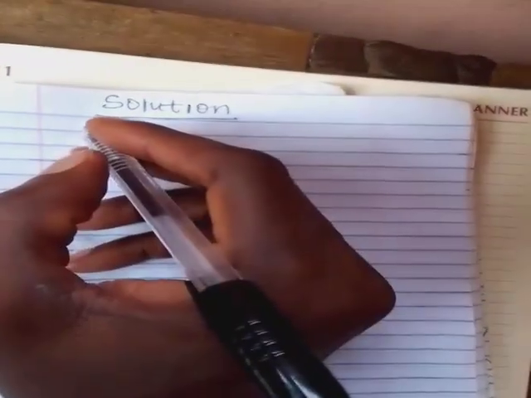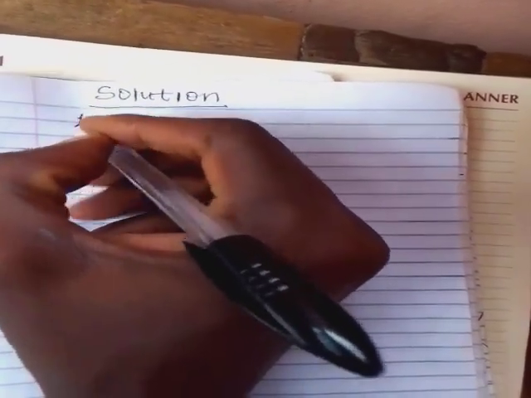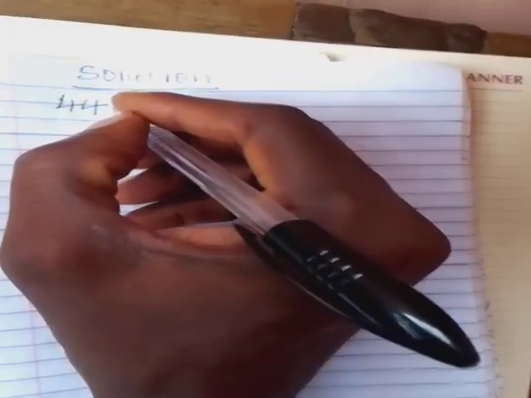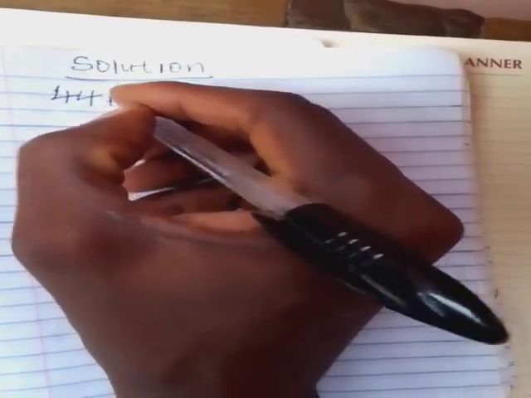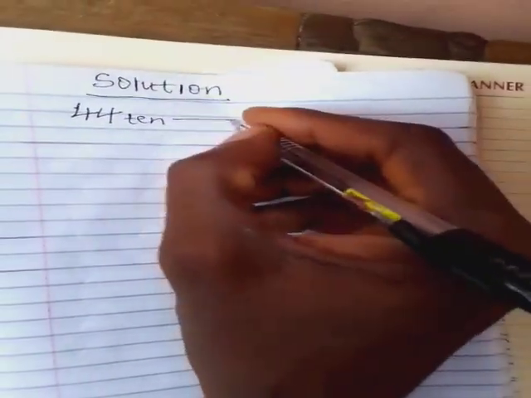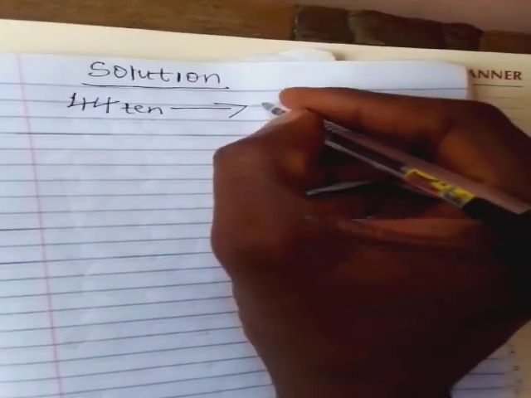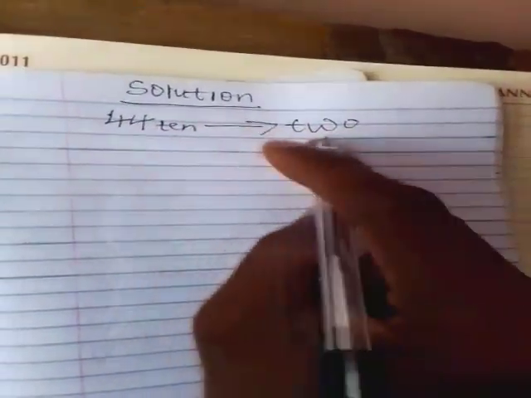So we are going to write out the problem first. The problem here is that we are converting 44 in base 10 to base 2. This is the problem.